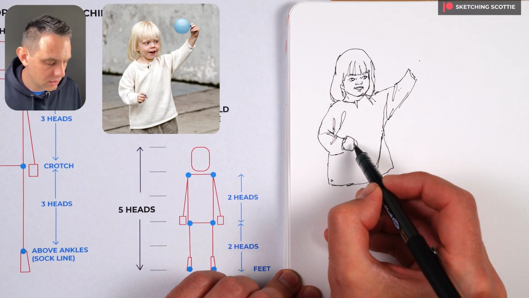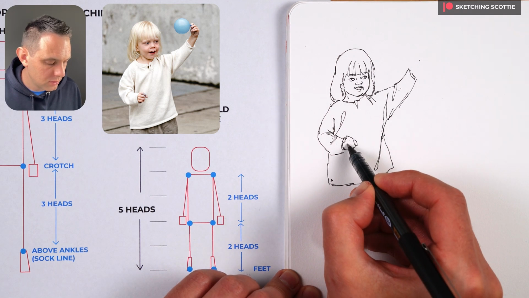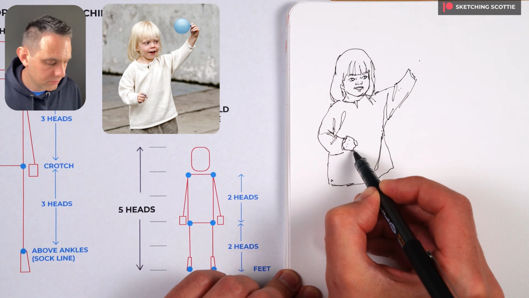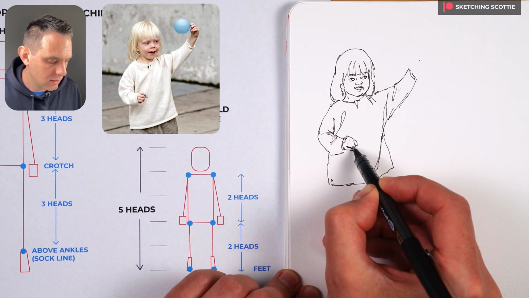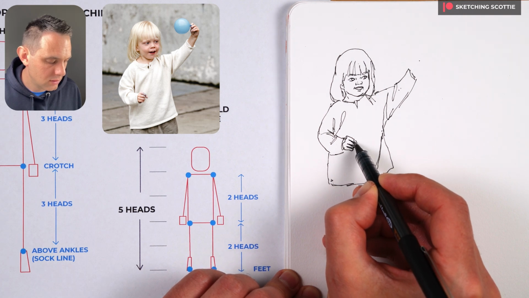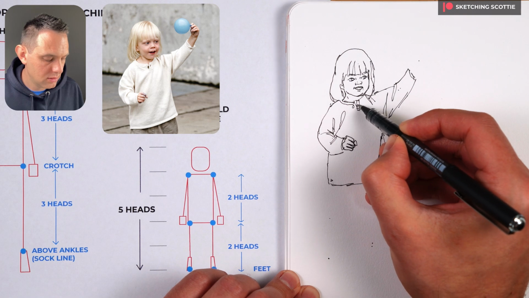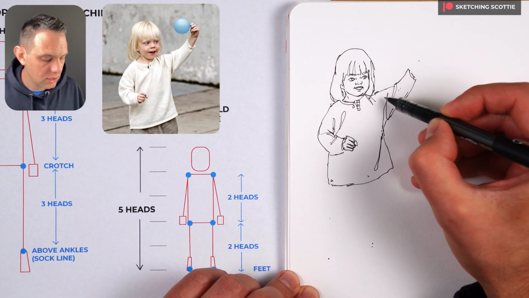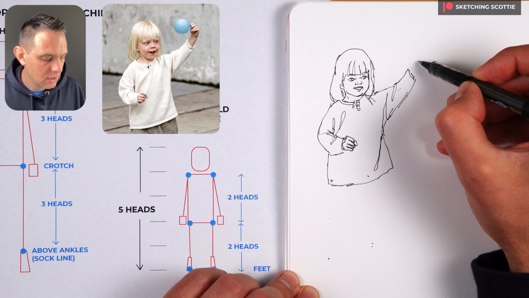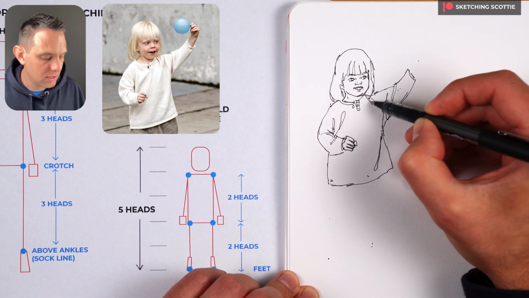Okay, and then the hand, if you'd like to, you can split it, do 3 dots, and then that's one finger that goes out, another finger like that. Now the wrist, we have the dot here, so we went 1, 2, and they're just about a head length.